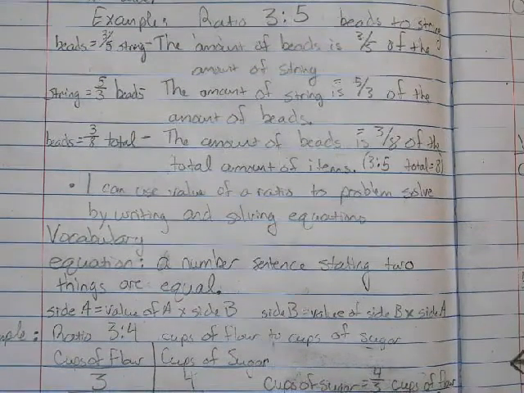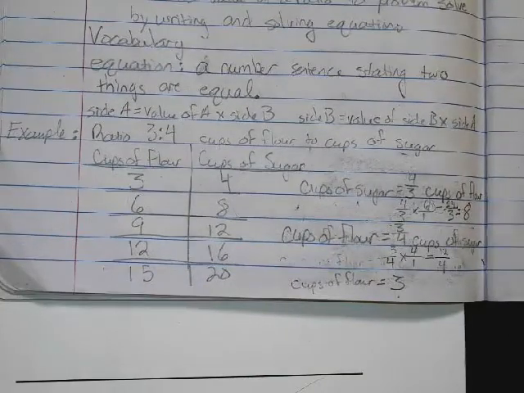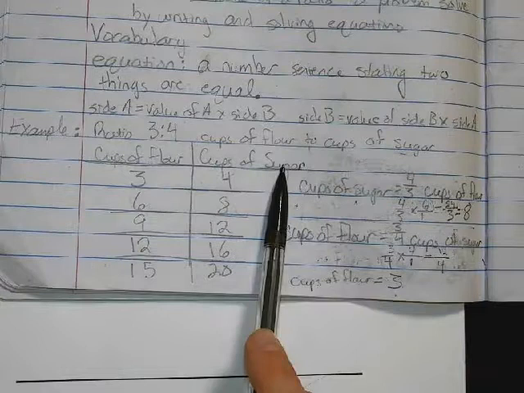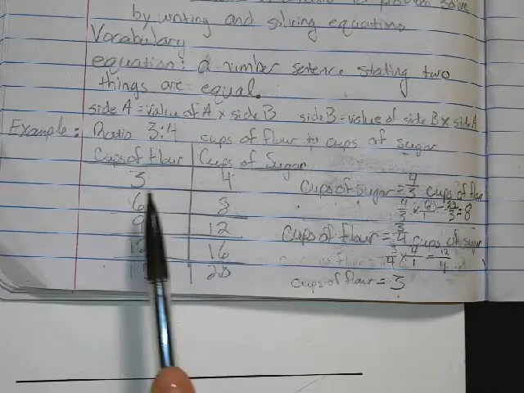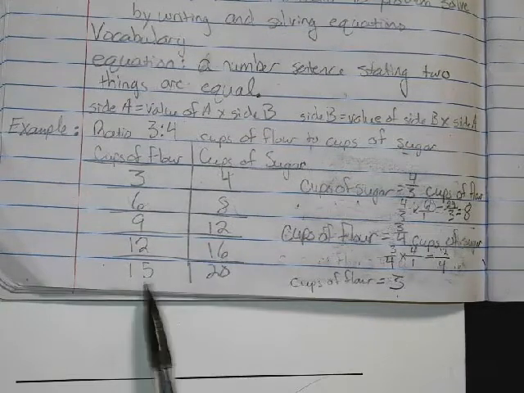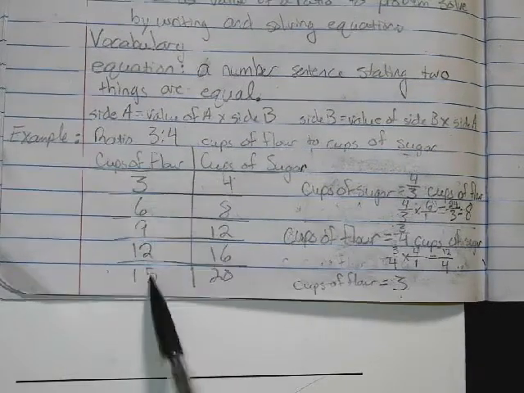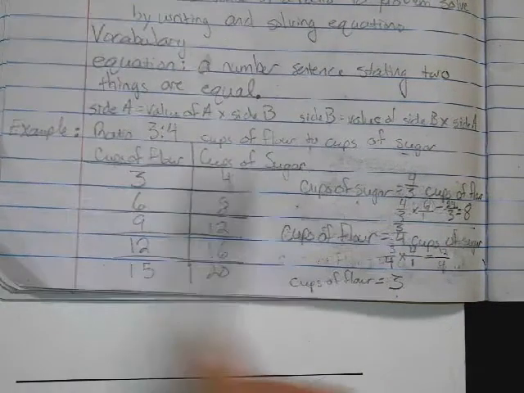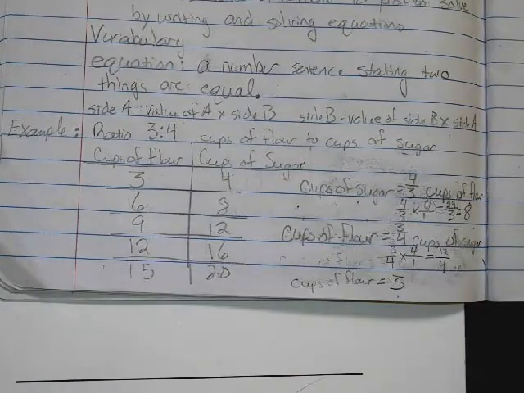Below, I gave you a couple examples. You have the ratio 3 to 4, cups of flour to cups of sugar. 3 to 4, then 6 to 8, 9 to 12, 12 to 16, 15 to 20. I counted by 3s on this side, 4s on this side, starting with the most simplified ratio that I could have, given the ratio 3 to 4.